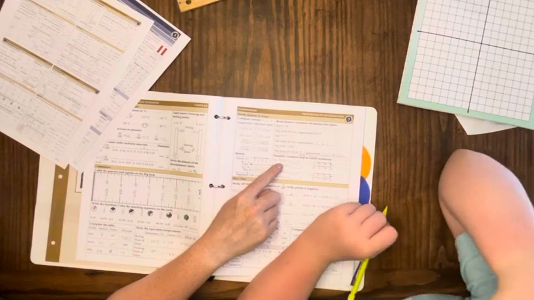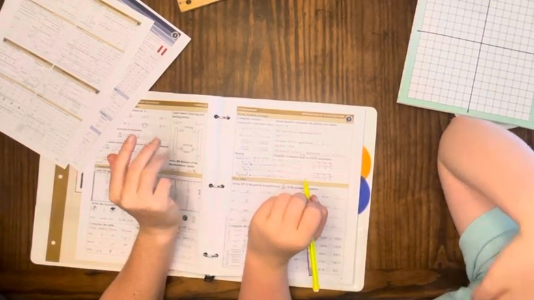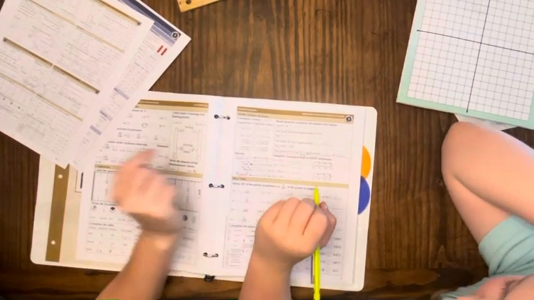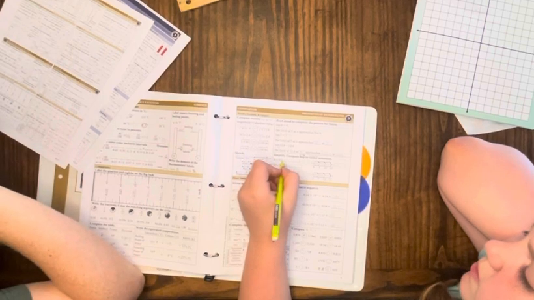What do we have? Do your PEMDAS: parentheses, exponents, multiplication, division, addition, and subtraction. What do we have here?